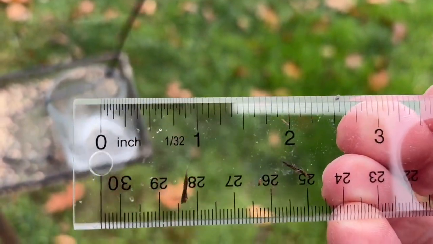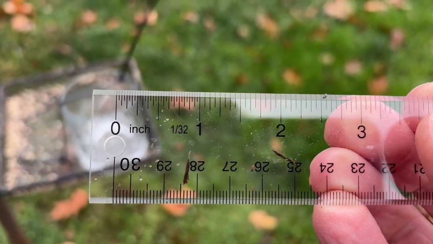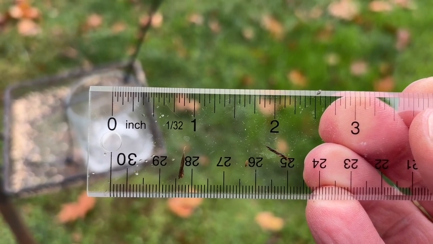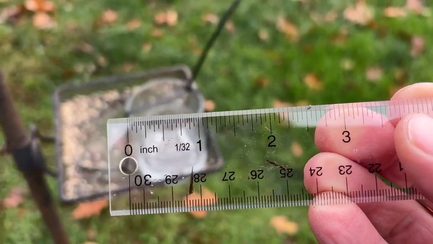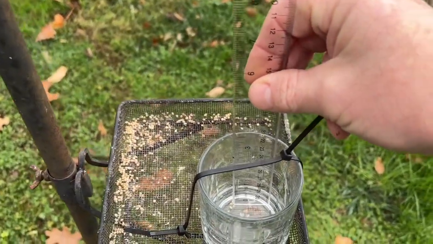Note that my ruler starts at about 1/4 of an inch, or maybe about 6 millimeters. So I need to subtract that amount from my measurement when I measure to the bottom of the cup.